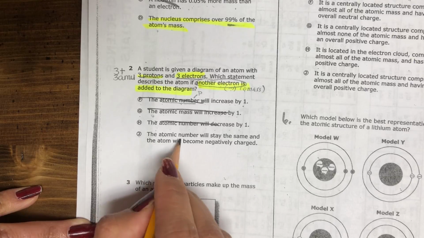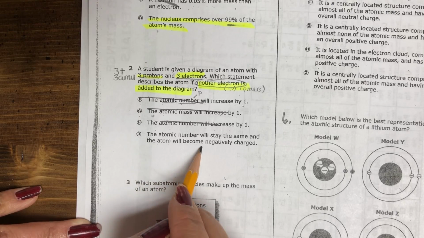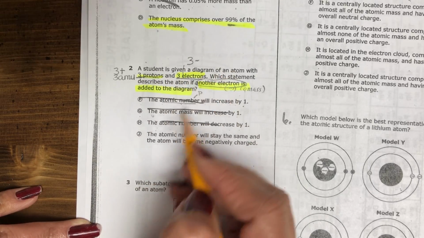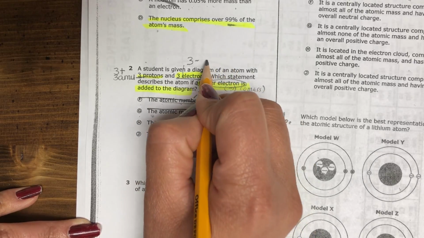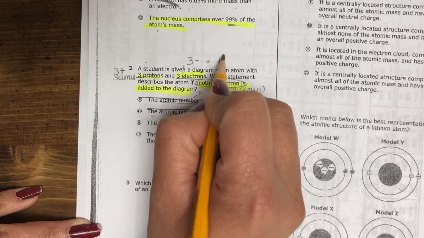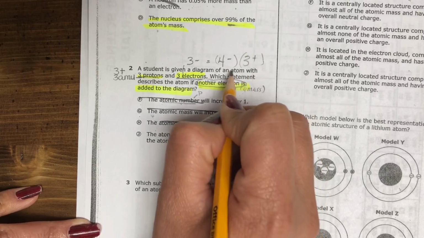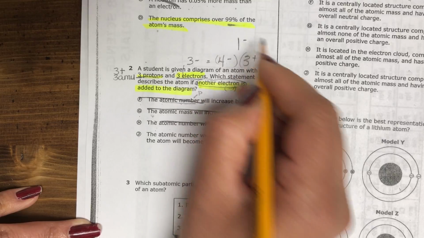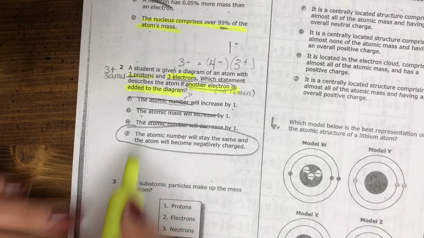Letter J, the atomic number will stay the same. True story, it doesn't weigh anything, it will stay the same. And the atom will become negatively charged. Well, it had 3 protons first. It had 3 electrons, so 3 negative charge. If I added another electron, which is a negative charge, then I have 4 electrons. So if I have 4 electrons and 3 protons, then 4 minus 3, yes, it is going to have a 1 negative charge, so negative 1 charge. So yes, absolutely, this is the correct answer, letter D.